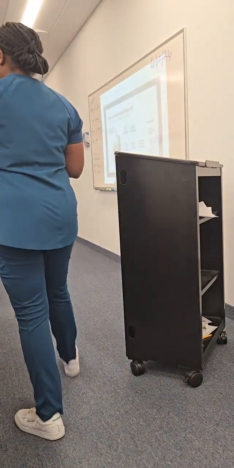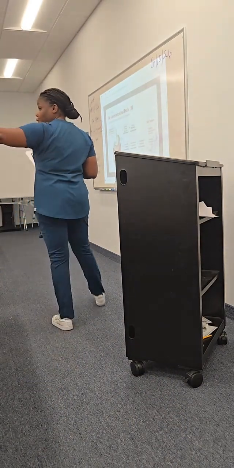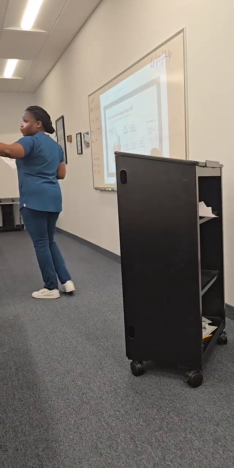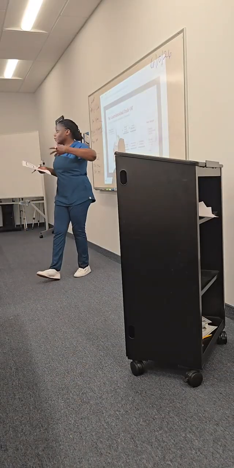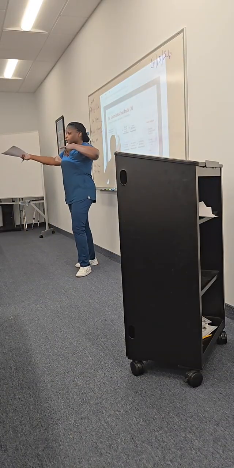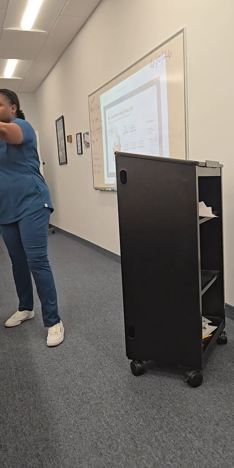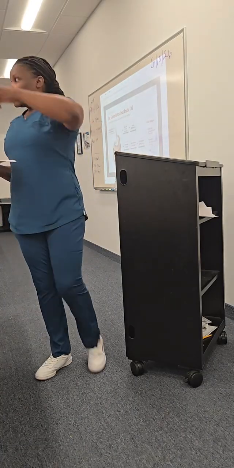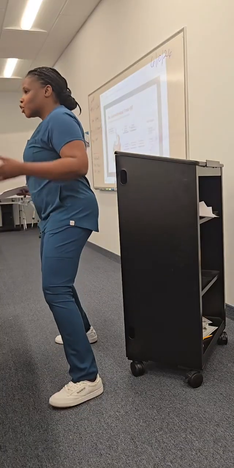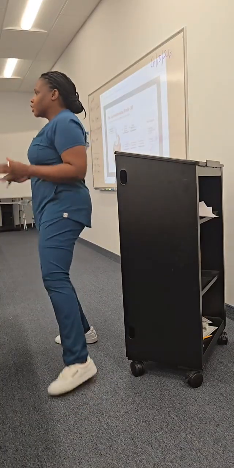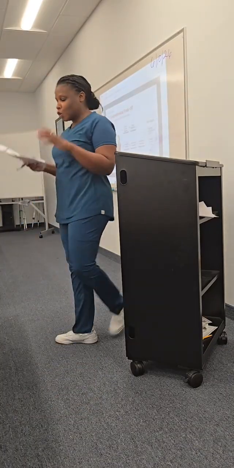Also, because of GI changes, there are increased risks for hemorrhoids, right? What can we do to help alleviate hemorrhoids? Witch hazel, also putting your legs up. Bring your knees up, feet up. And try not to sit on the toilet for too long. Just go when you feel like you gotta go, those things.